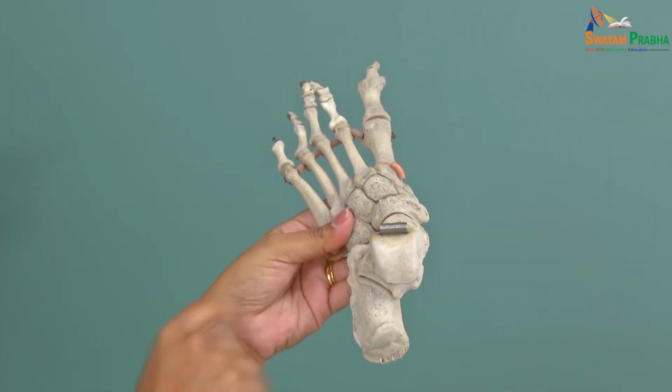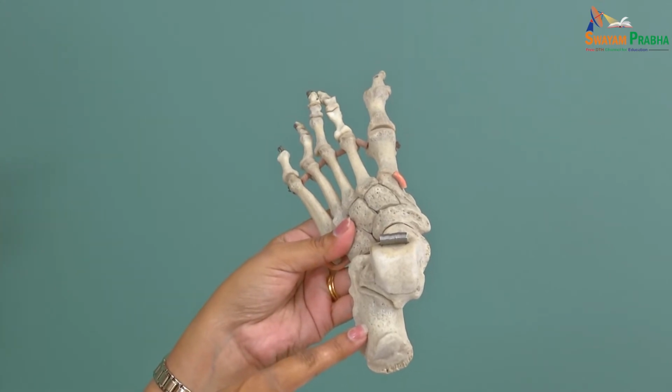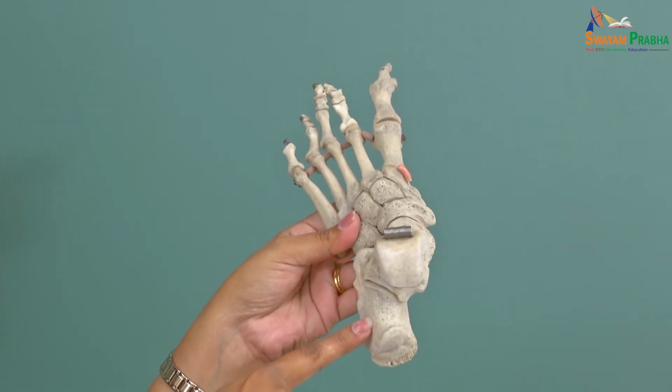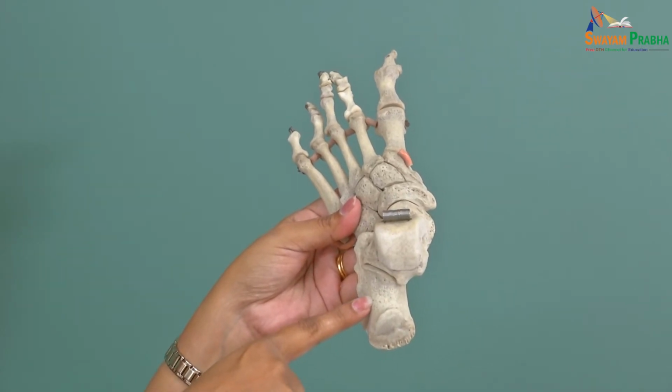Short bones, the talus and calcaneus of the foot are short bones. They do not have a shaft, they just have cube-like shapes and articular surfaces.